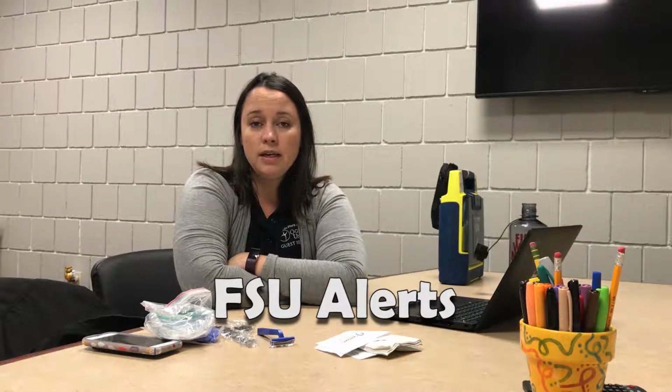So I've been very impressed with the work that FSU PD has done to keep our community safe and by creating this program. So one of the most important things that you can do here at Florida State University to keep yourself safe is to sign up for FSU Alerts. If you go to the Emergency Procedures Handbook that I have put in the Canvas site for you, there is information, there's a link for how you can sign up for FSU Alerts if you haven't already.